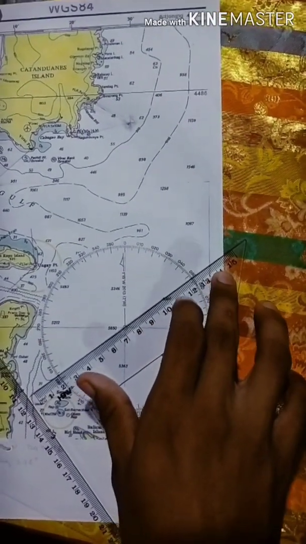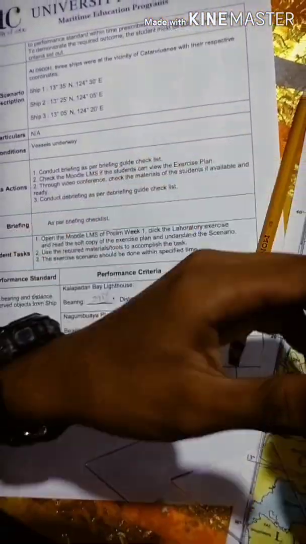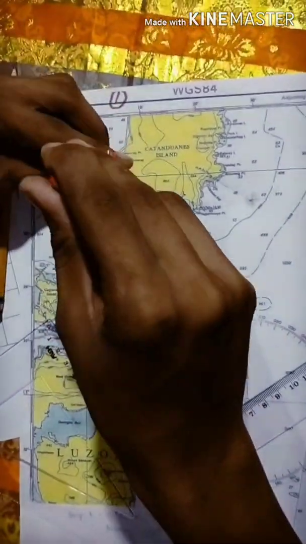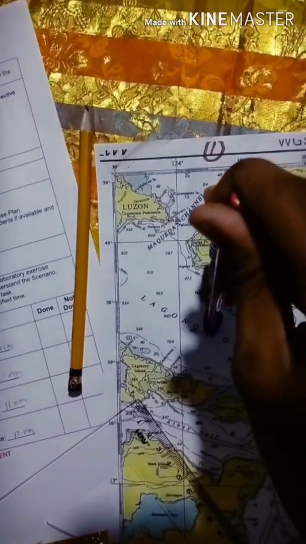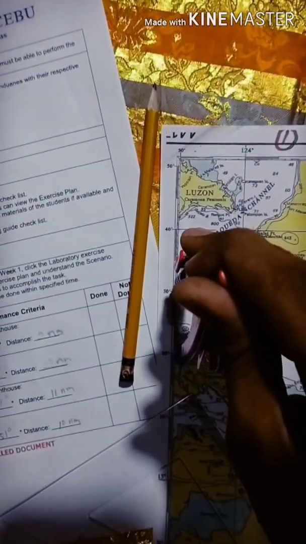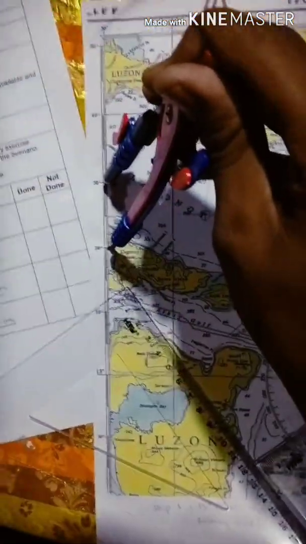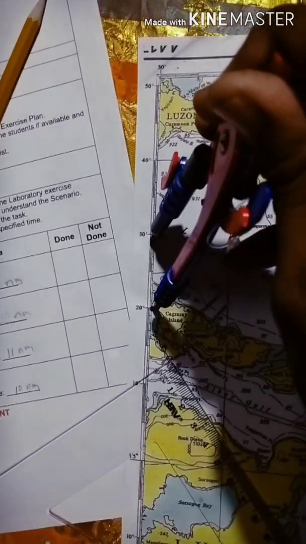So the bearing is 51 degree here, and the distance, same thing, use the compass divider, this point to this point, then transfer it here. Then as what you can see here, kindly zoom it in, it is 10 nautical miles. So here it is 10 nautical miles.